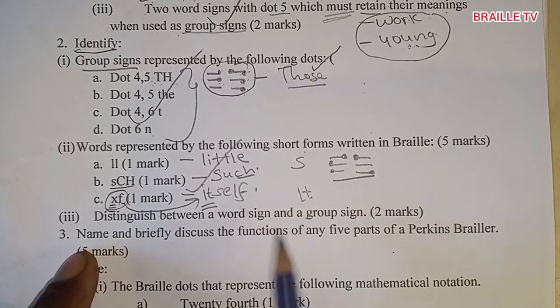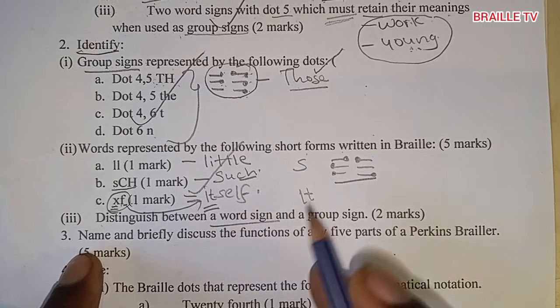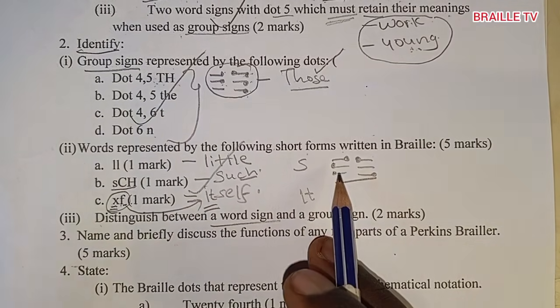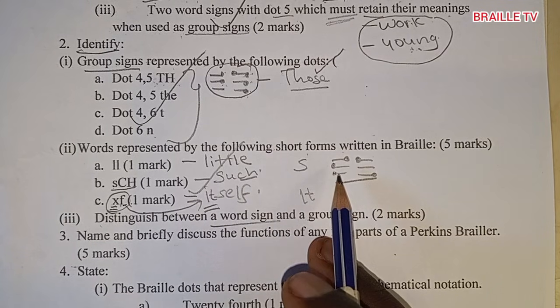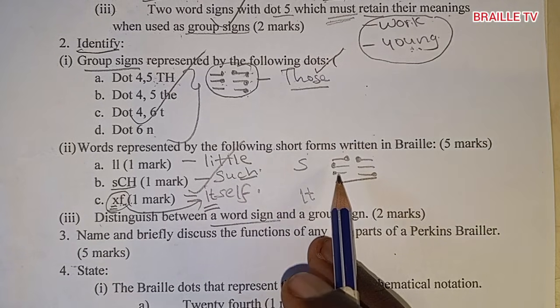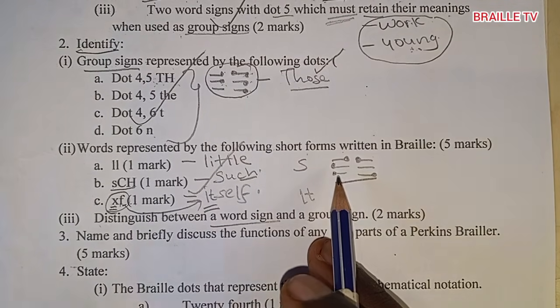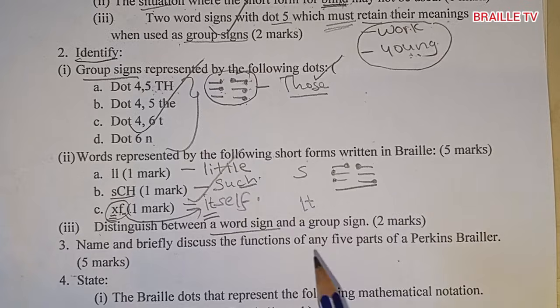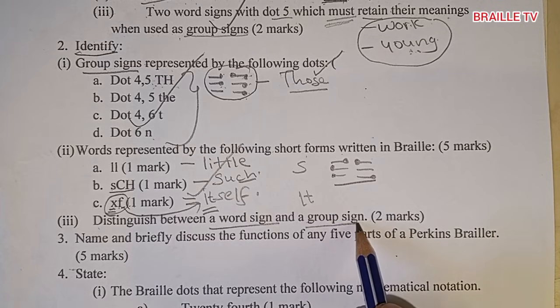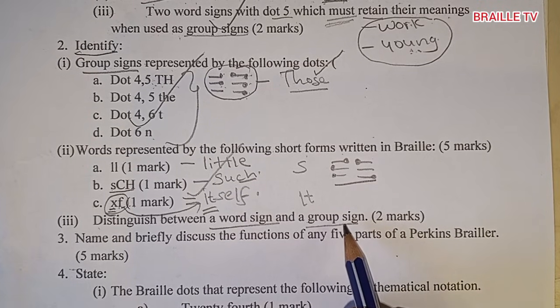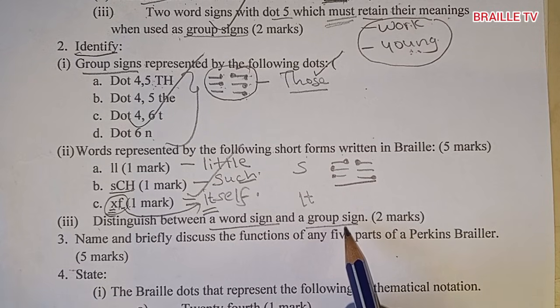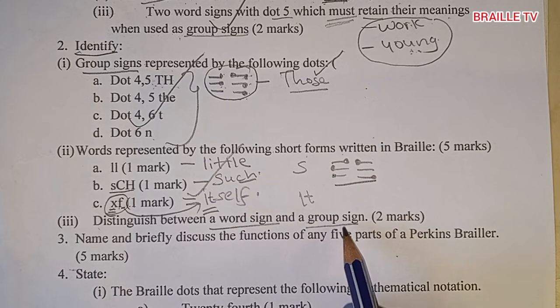Now we said a word sign is any sign that is used to represent a complete word, or a word sign is a sign that is used to show a whole word. Sawa, that is a word sign. And then a group sign, in other words we said group signs are signs expressing two or more letters which form part of a longer word.